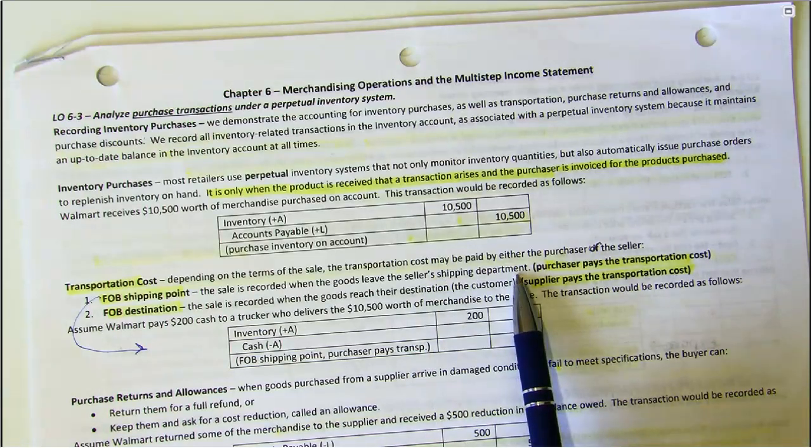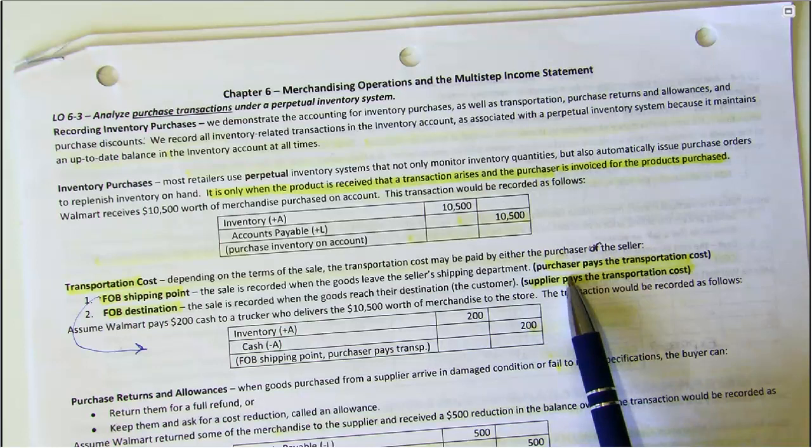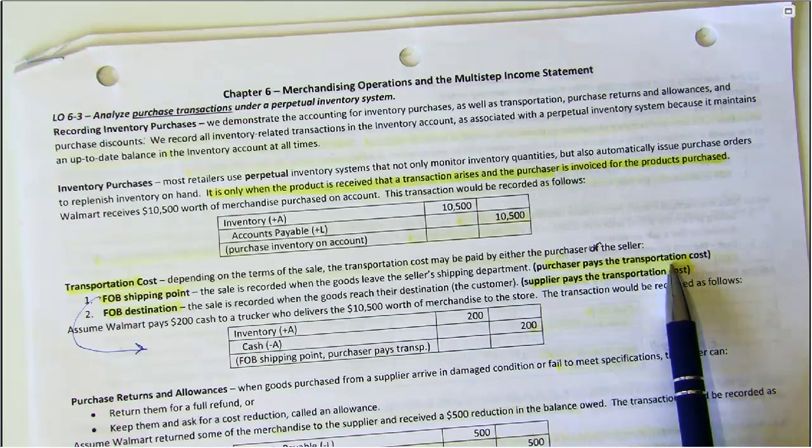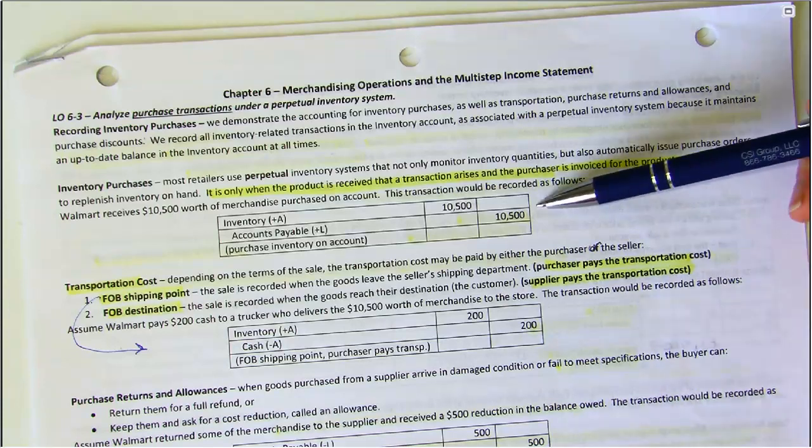From that point on, the buyer owns the merchandise or the inventory. So the buyer or purchaser has to pay for the transportation costs. They bear the risk of loss from the moment they leave the seller's shipping department. And the seller at that point can record revenue. They can record a sale, and we can record this purchase journal entry.